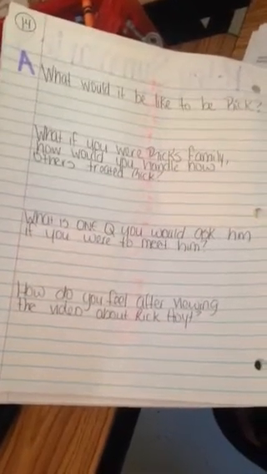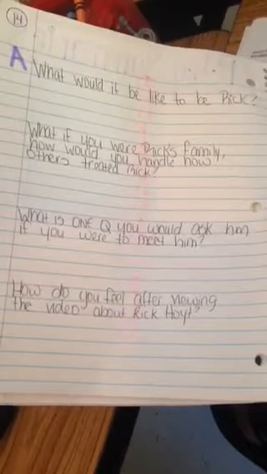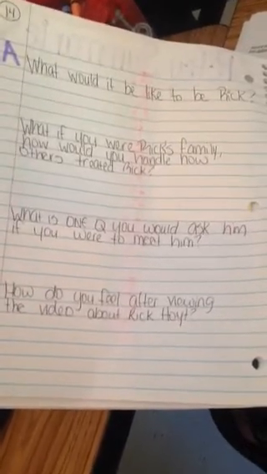Page 14 of our interactive notebook, we viewed a video on Rick and Dick Hoyt about overcoming challenges, and Rick Hoyt also has cerebral palsy, so they were able to make that connection with our main character of the novel, PD. They answered these 4 questions on page 14.